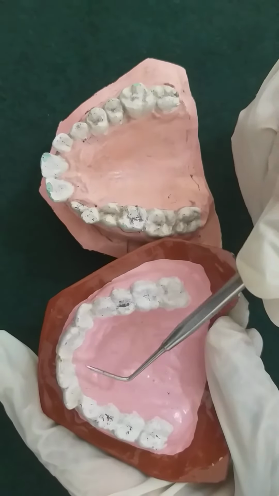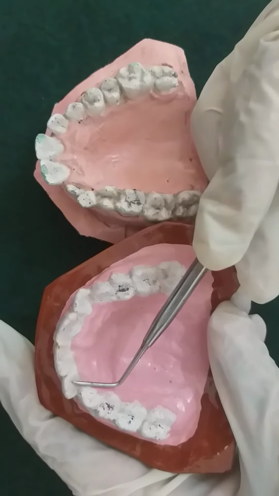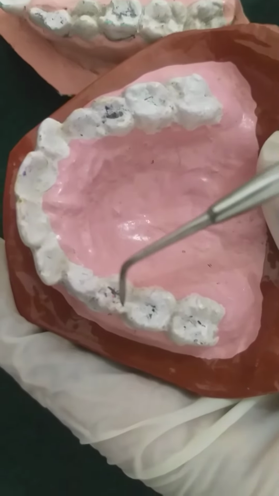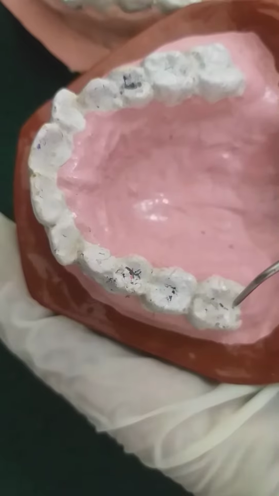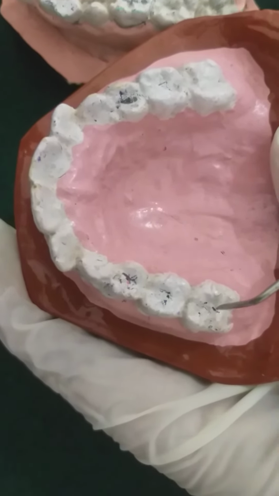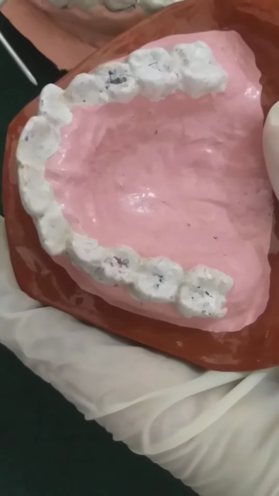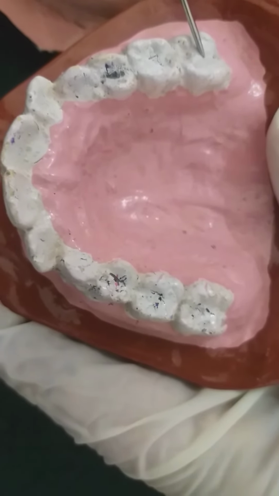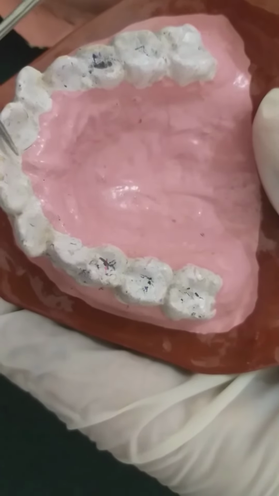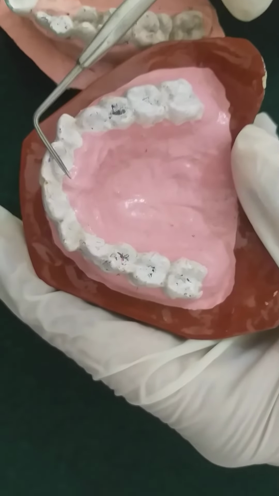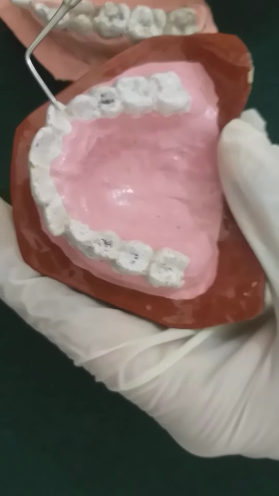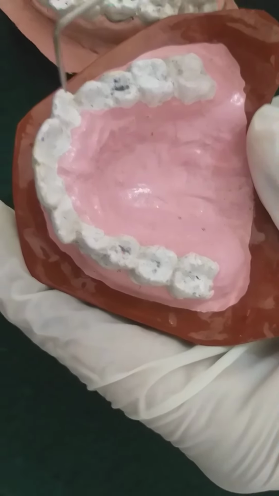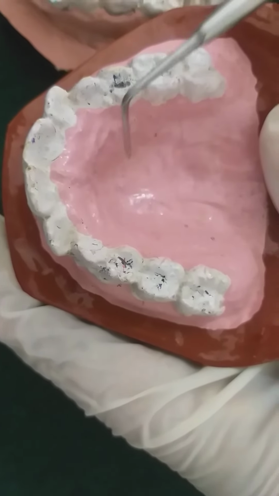So the given cast shows permanent central incisor, lateral incisor, deciduous canine, deciduous first molar, deciduous second molar and permanent first molar. So the last tooth to erupt will be the lateral incisor, because the age of eruption of the first molar is 6 to 7 years, for the central incisor is 7 to 8 years, whereas lateral incisor is 8 to 9 years. So the age of the given cast is 8 to 9 years, as the last tooth to erupt is the lateral incisor on the given cast.